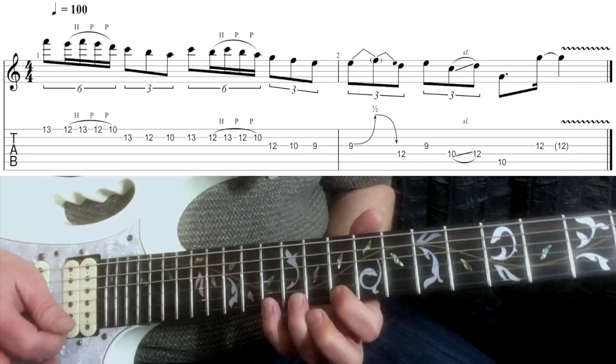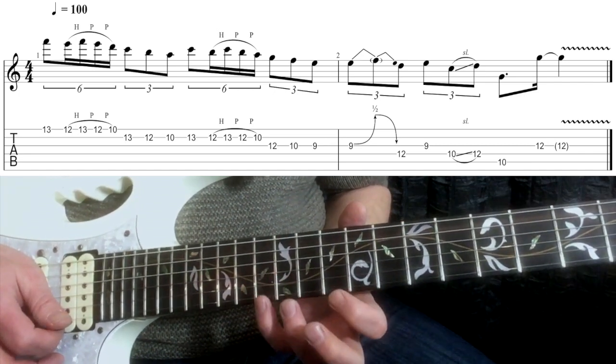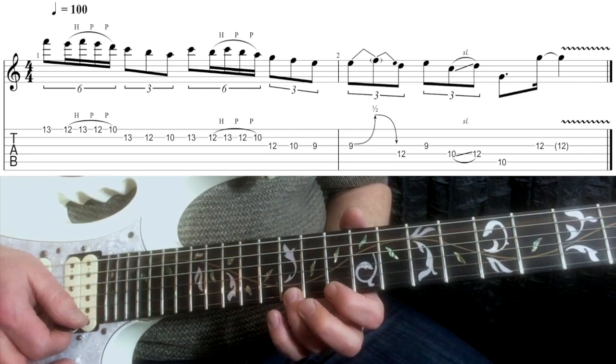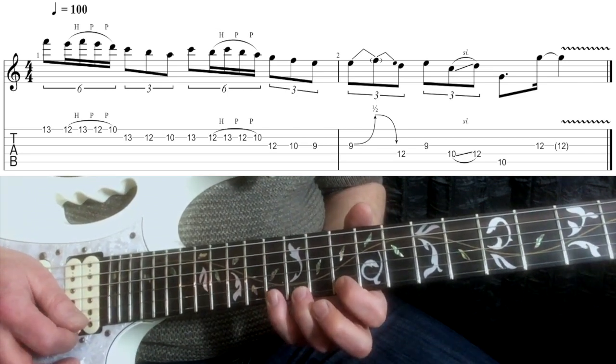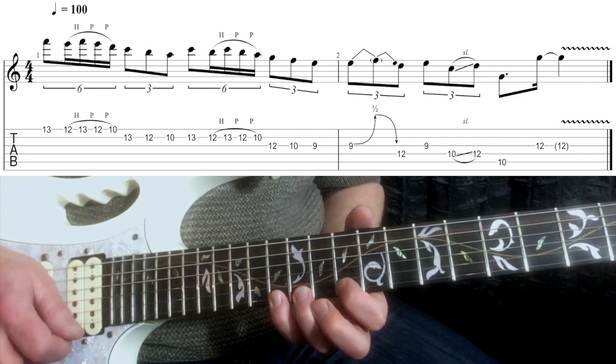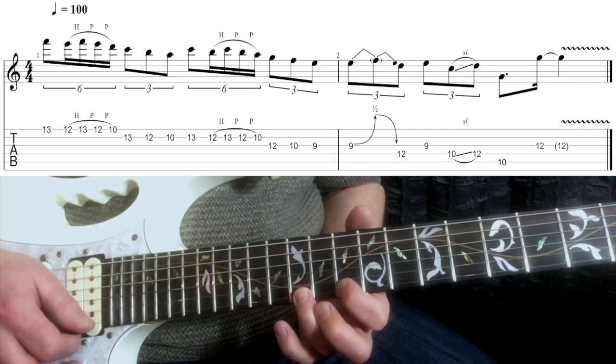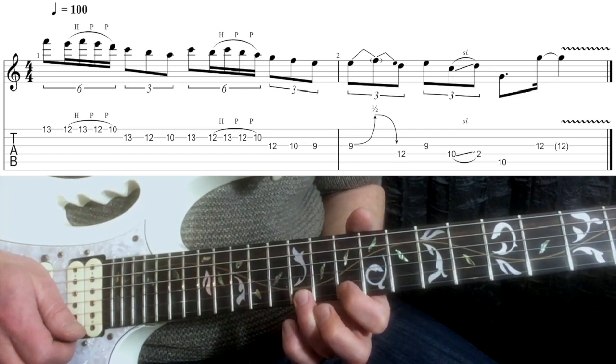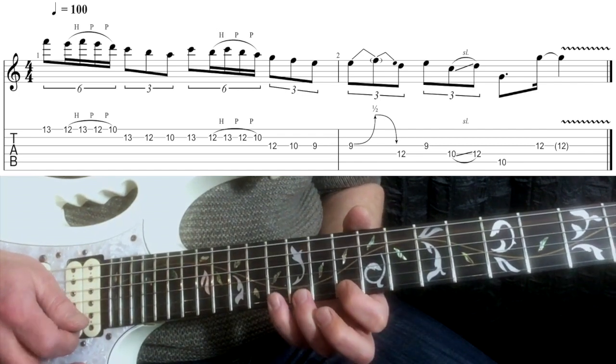Okay, so here's the next lick. We're starting on our E string here with our little finger on 13, our third finger on 12, and our first finger on the 10th fret. So we're going to play 13, and then we're going to play 12, hammer to 13, pull to 12, pull to 10.